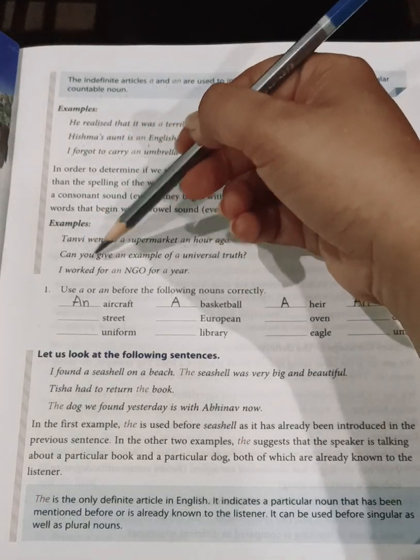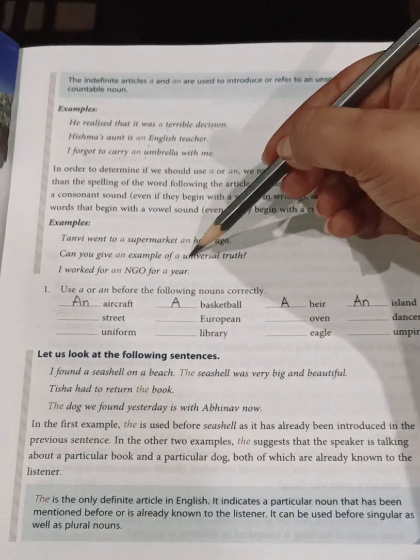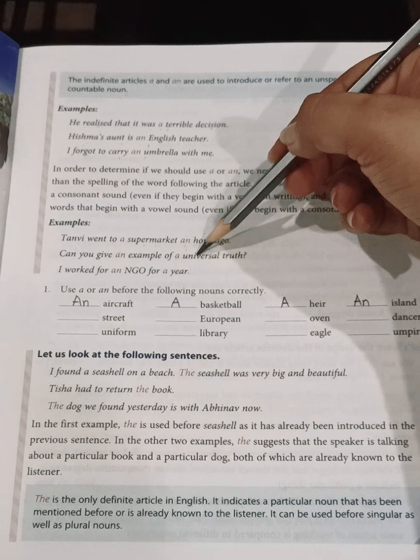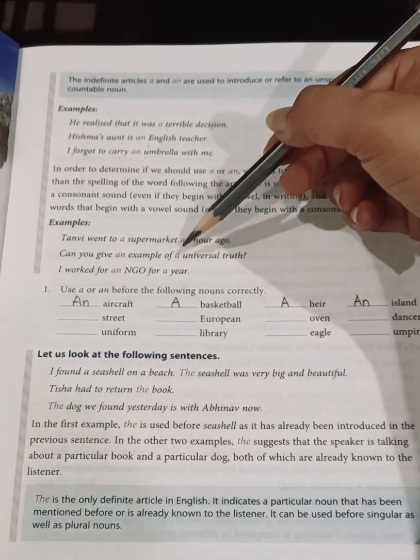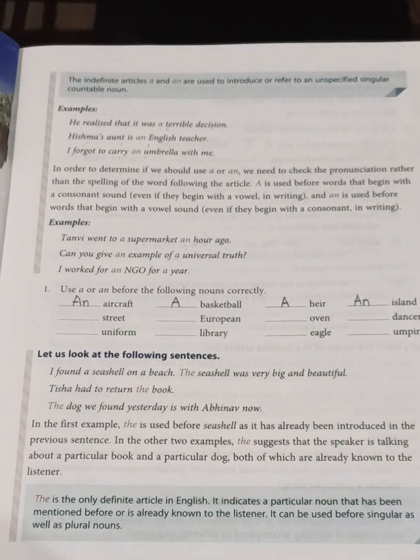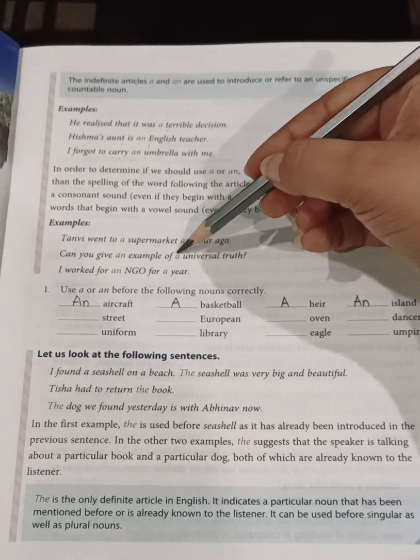Here again, can you give an example of a universal truth? Now see here, universal. This word starts with U. U is a vowel, but the pronunciation is yoo. The sound of this pronunciation is not a vowel sound. It is a consonant sound. So, with the consonant sound, we will use a.